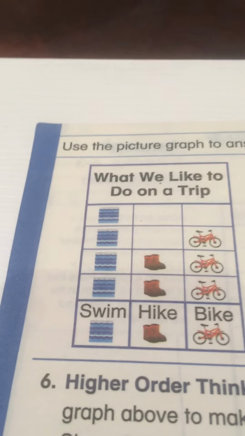Then here they give me already the picture graph, and they want me to make sure that I know all the answers for these questions following this data. Here they said use the picture graph to answer each question. Here is a picture graph of what we like to do on a trip. These are different activities that people like to do when they go for a trip.